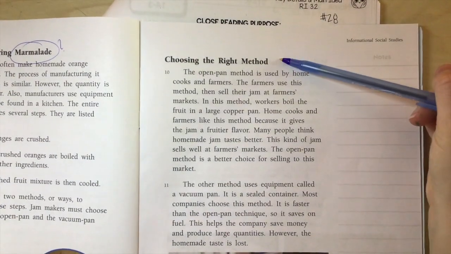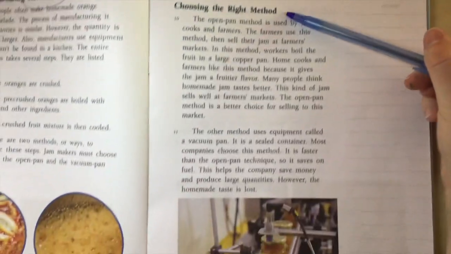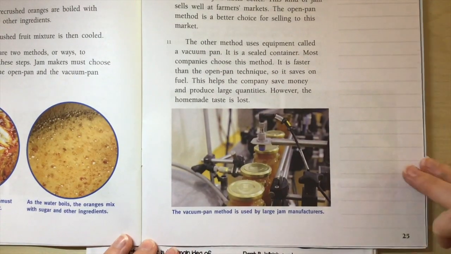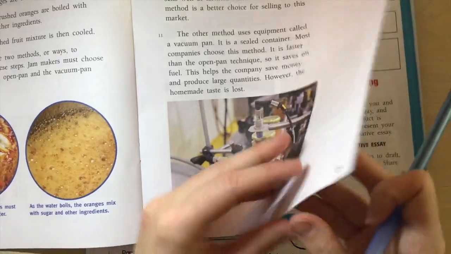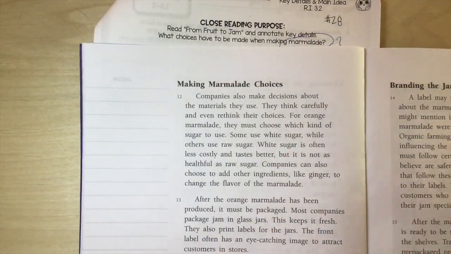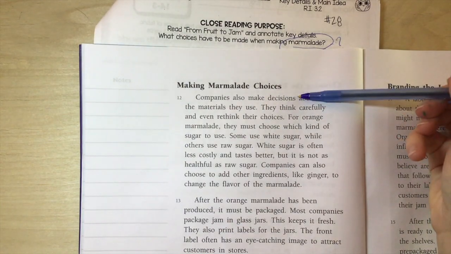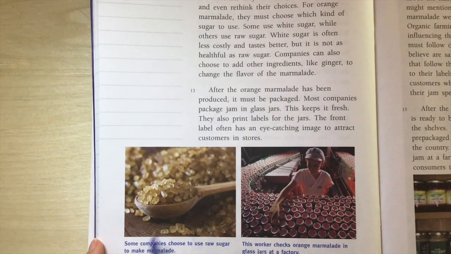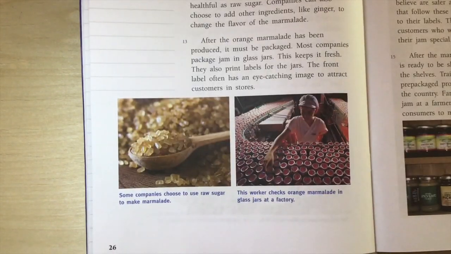Then we have choosing the right method, another subheading. So that'll be all about right here. Here's another photograph and caption. Then we have making marmalade choices. All right, here's some more information on marmalade. Here are more pictures with captions. Go ahead and read and look at those.